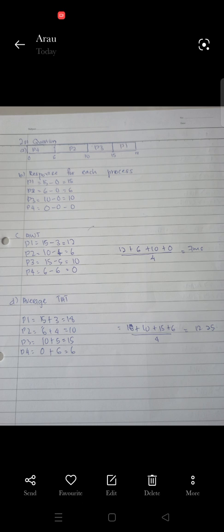Okay, here's the answer for the second question, guys. So the response time for each process: P1 equals 15 minus 0 is 15. P2, 6 minus 0 is 6. P3, 10 minus 0 is 10. P4, 0 minus 0 is 0. So for the average waiting time: 15 minus 3 is 12. 10 minus 4 is 6. 15 minus 5 is 10. 6 minus 6 is 0.